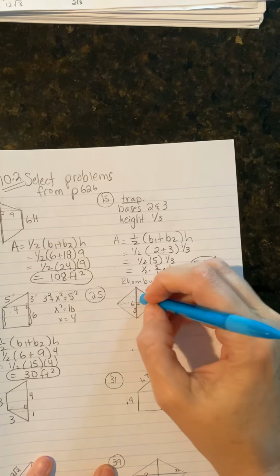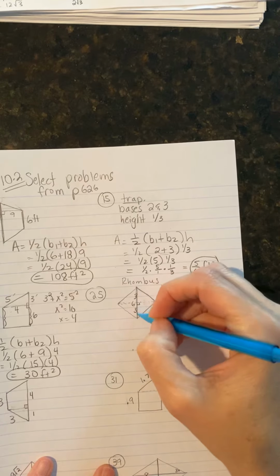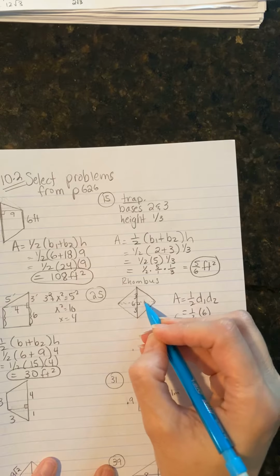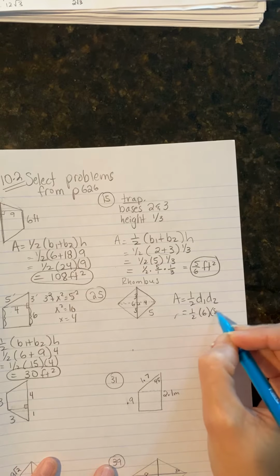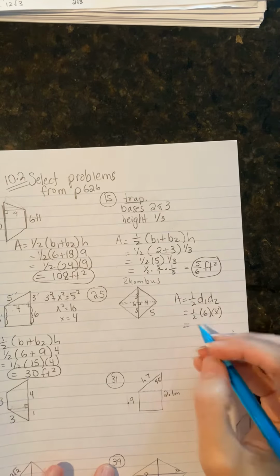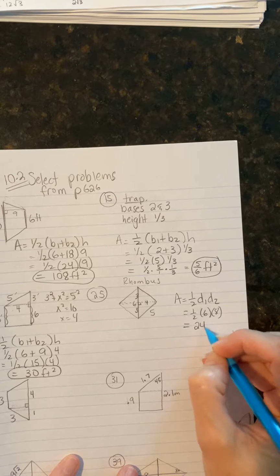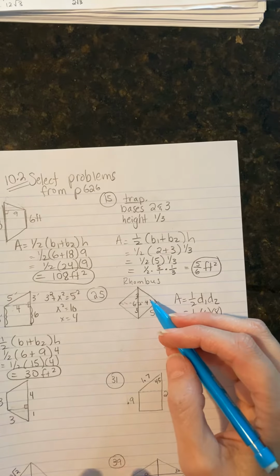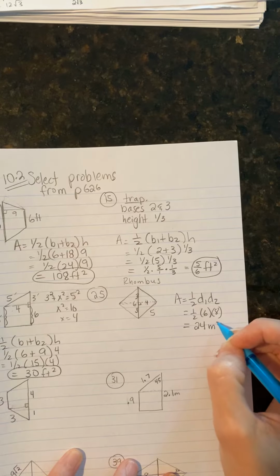So that's a 3 and a 3. That's how that 6 got split. This is now a 3, 4, 5 right triangle, so this is 4. That whole diagonal is 8. Half of 6 is 3, and 3 times 8 is 24. Let's see, did they give us units? Meters squared.